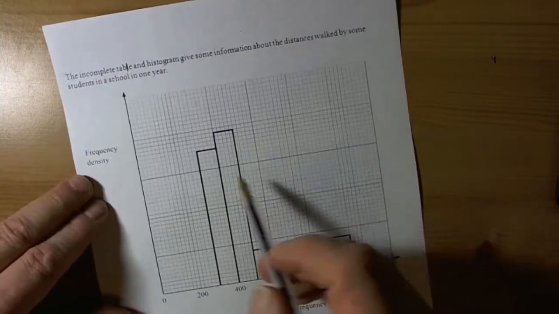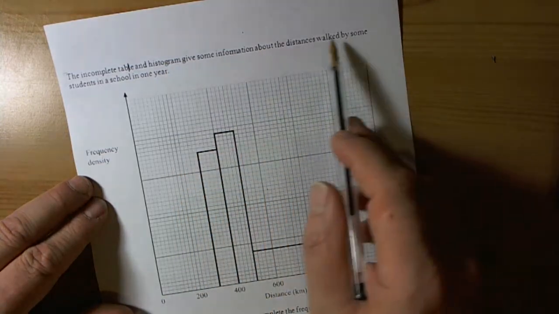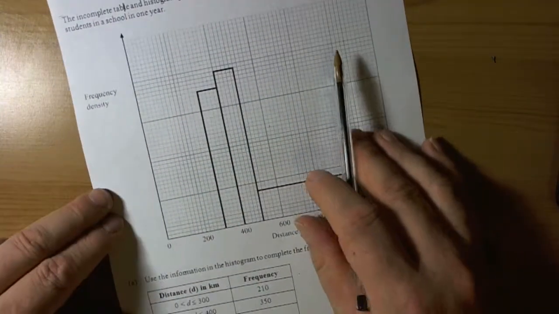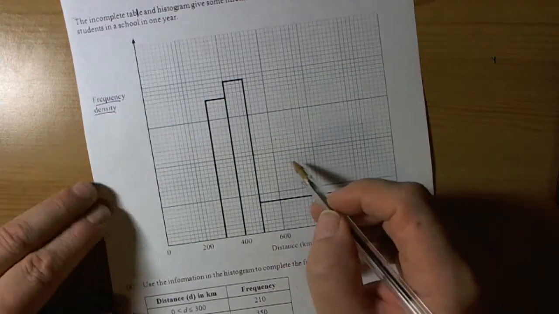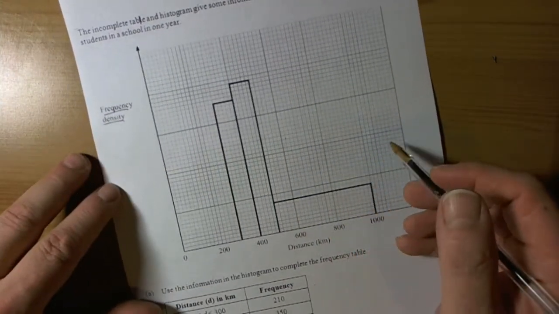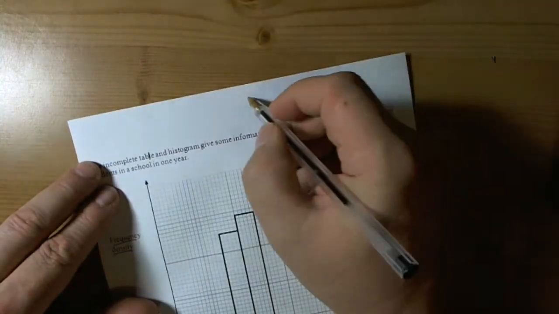Okay, so here we've got a question that talks about an incomplete table and histogram, gives some information about distances walked. So we're dealing with a histogram and therefore dealing with frequency density. So the first thing we have to recognise is formulas for working with histograms.